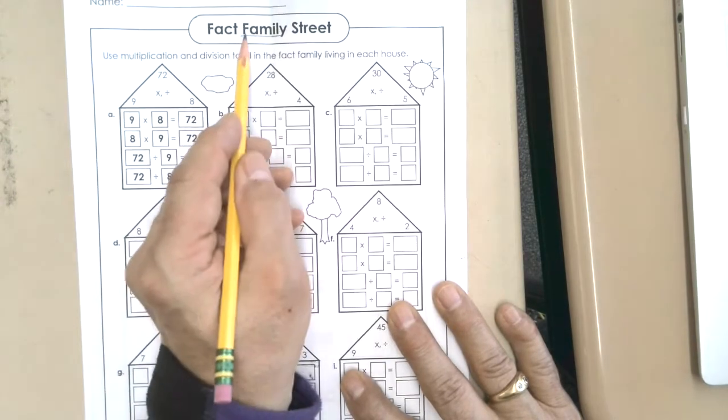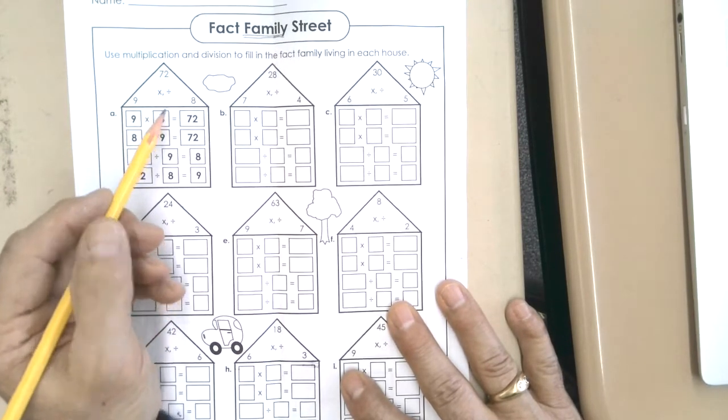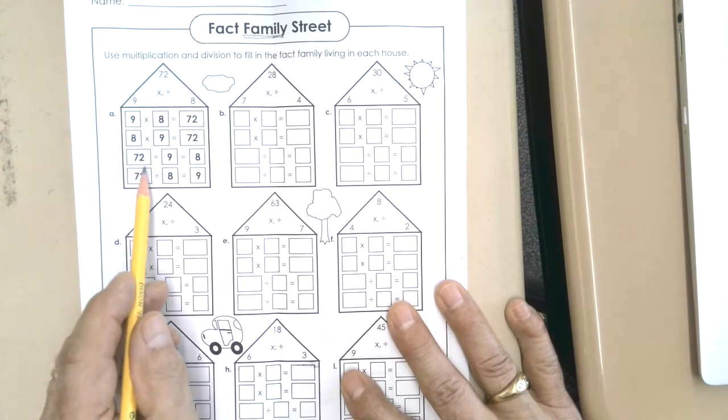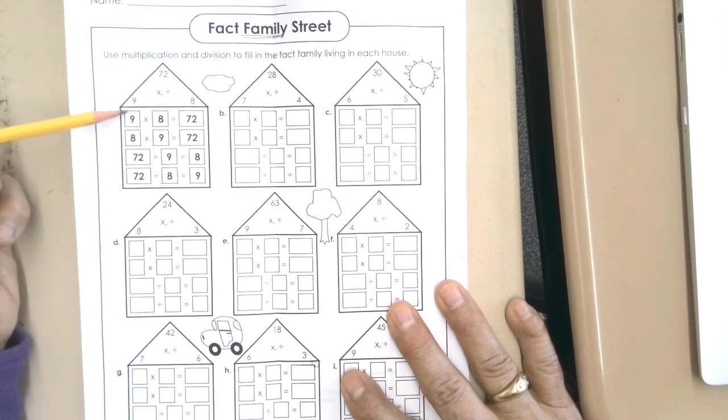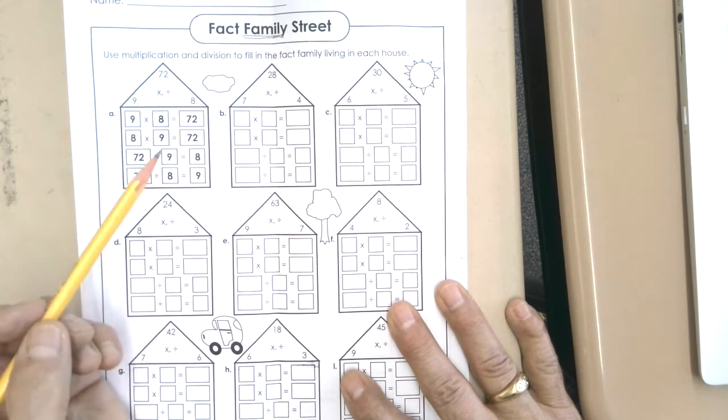What is a fact family? Well, that's a set of numbers that go together to form multiplication sentences and their related division sentences. As you can see in this fact family house, we have the numbers 72, 8, and 9.